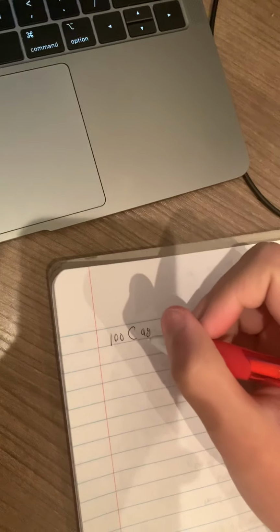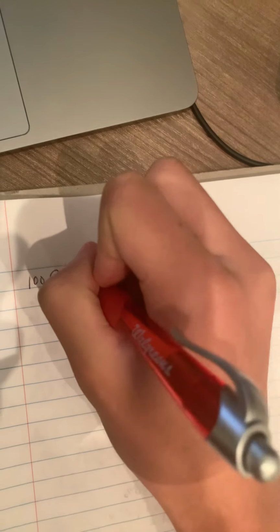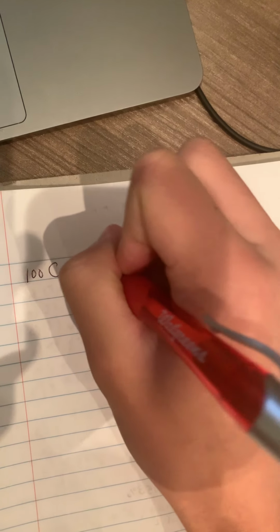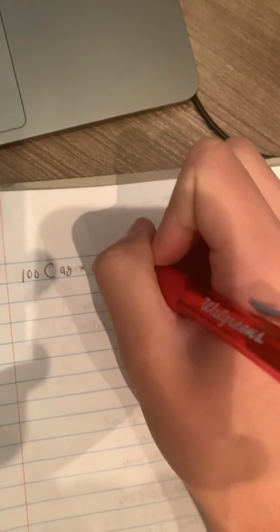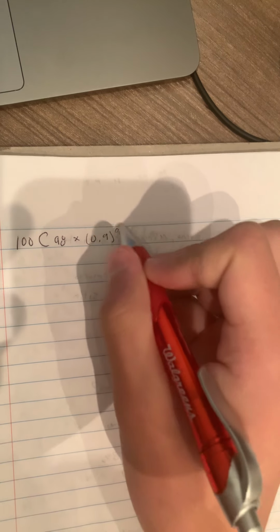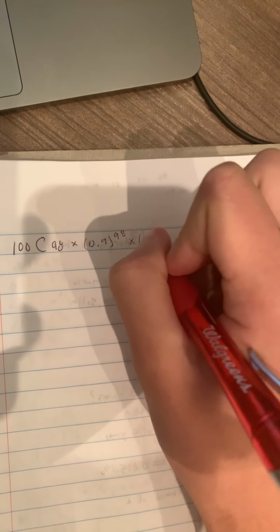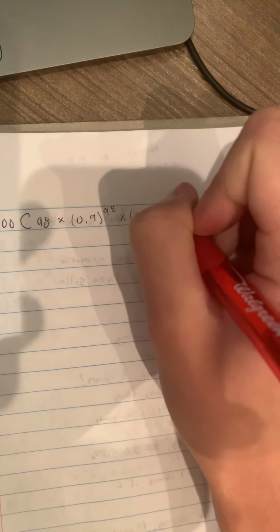So when it says at least, that means you're looking for 98 percent, 99%, and 100%. And at the end, you're going to be adding up the percents you get. So 100 combination 98 times 0.9 to the power of 98, because that is the chance of getting it right, and that's the number of times you get it right, and then times 0.1, because that's the chance of getting it wrong, times the number that you get wrong, which is 2.